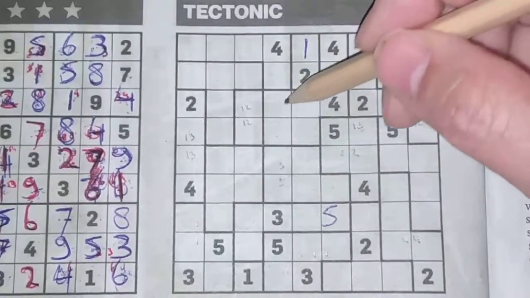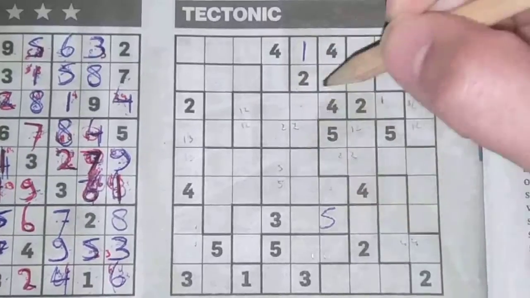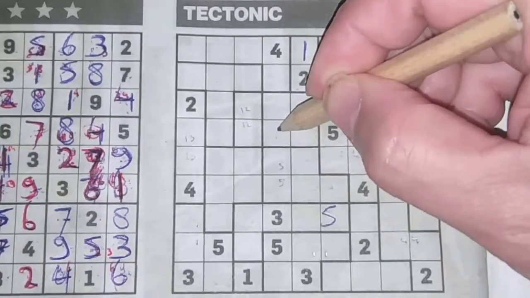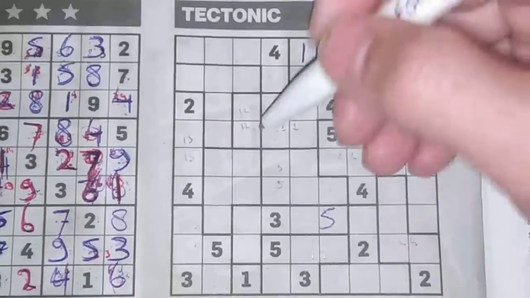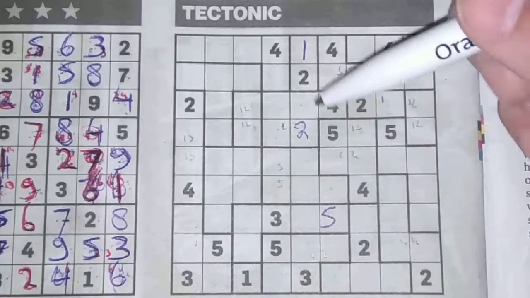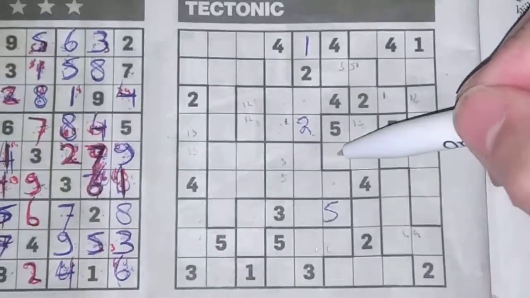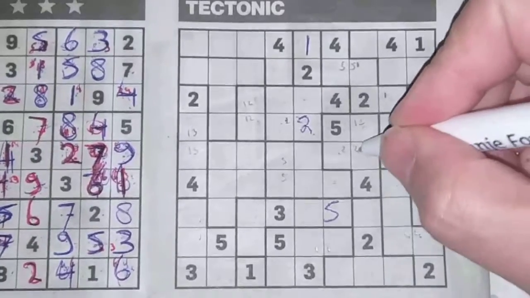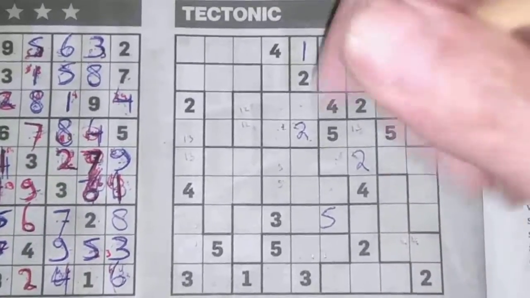We have a 2 here, so these two cannot be a 2, so the 2 could be here or could be there. If I place the 2 here, then I cannot fill a 2 in one of those two boxes, so the 2 cannot be here. The 2 should be here. I have a 2 here, so this cannot be a 2. This should be the 2. So we have a 1 and a 3 here.